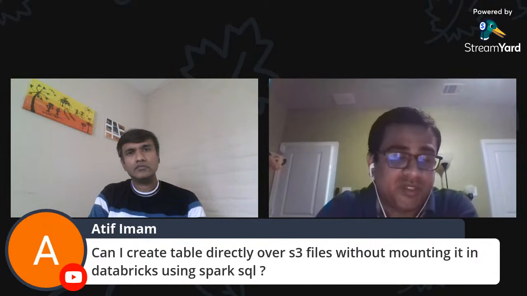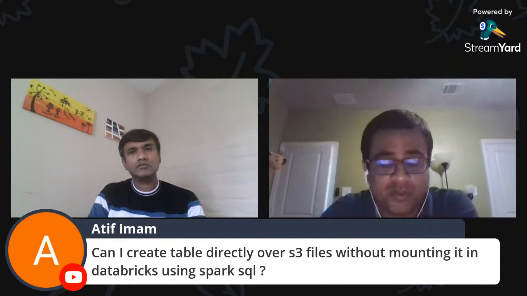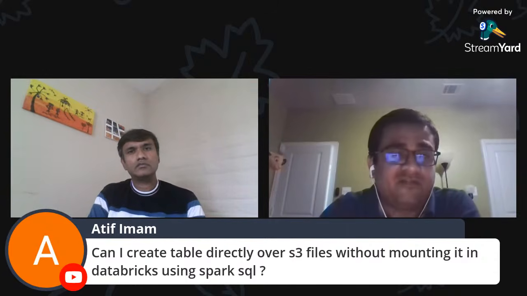But what you can do is, Databricks also provides very good compatibility for Delta tables. If you want to read the data using Athena, or using Redshift Spectrum, you can create a manifest file out of it.